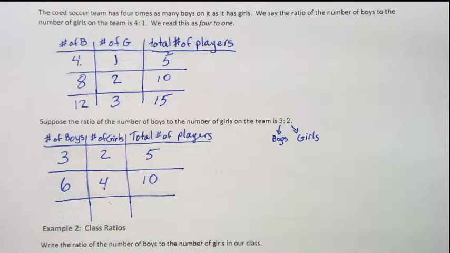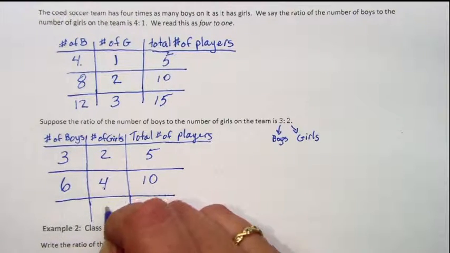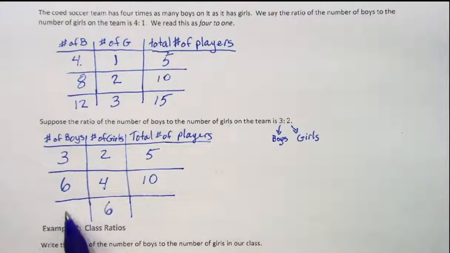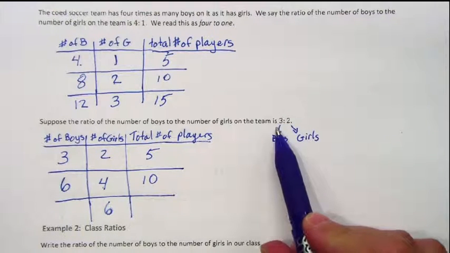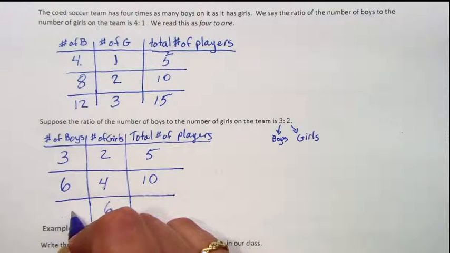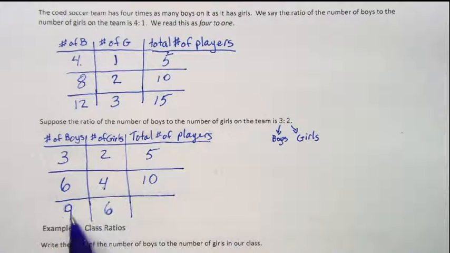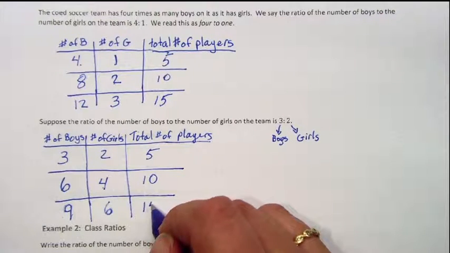If I add another line, if I add 2 more girls to the team, having 6 girls on the team, I need to add 3 more boys to the team, because for every 2 girls, there are 3 boys. So adding 2 more girls here means I add 3 more boys here. 6 plus 3 is 9, and 9 plus 6 gives me the total number of players, 15.